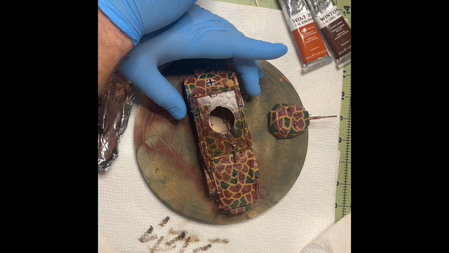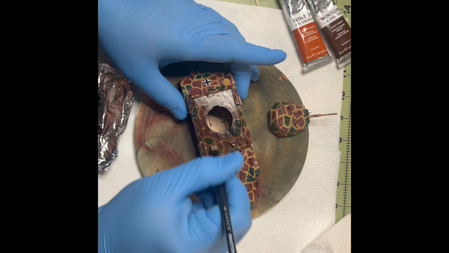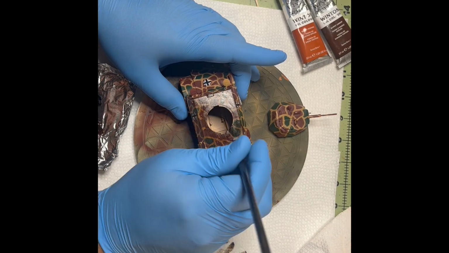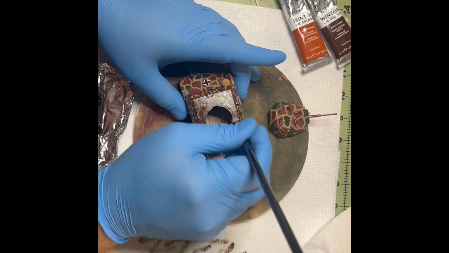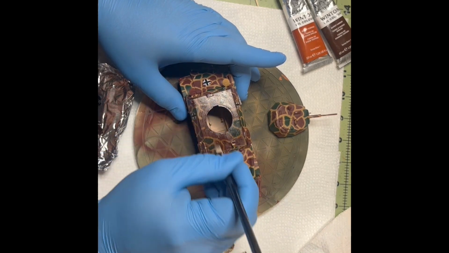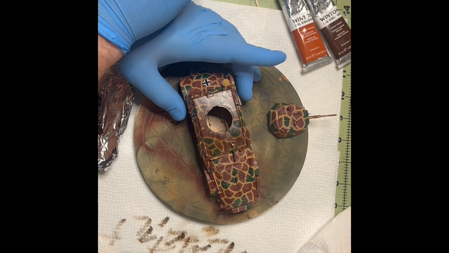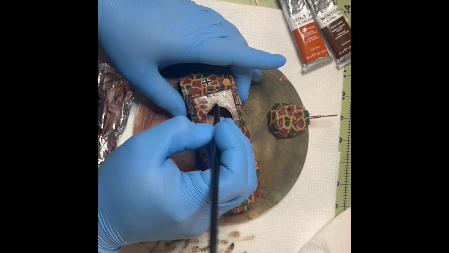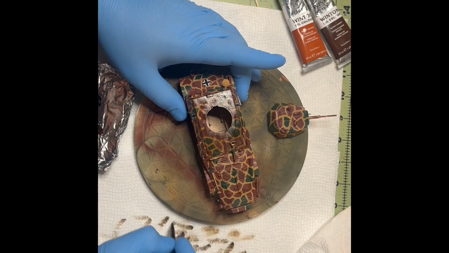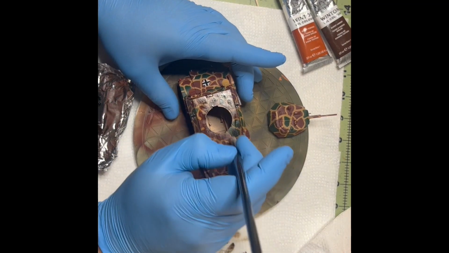You can add certain colors. You can add more orange. You can add more brown. You can add more black. When I'm working on gray German tanks, I like to add a little bit of white in there because it looks really good streaking on the gray when you use a little bit of white. But this one I'm just using, like I said, the burnt umber, burnt sienna, and the lamp black.